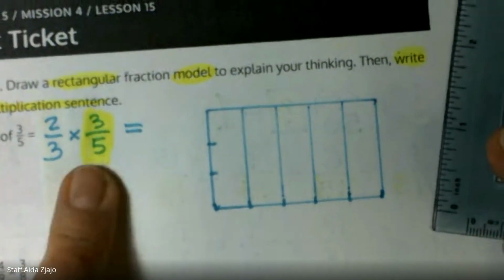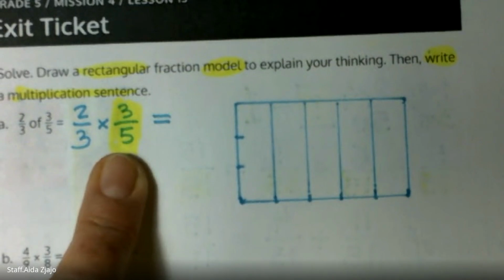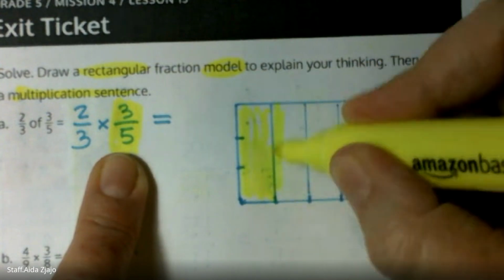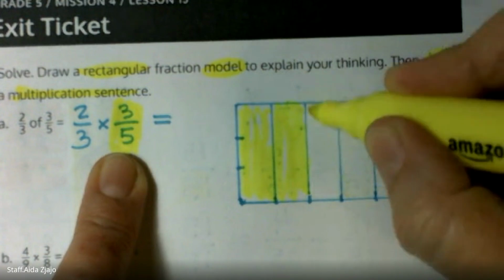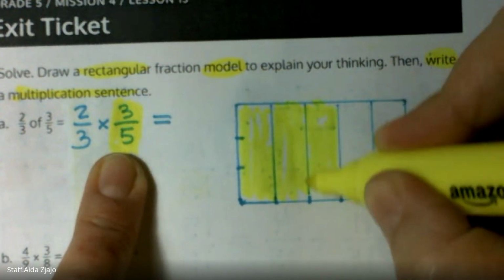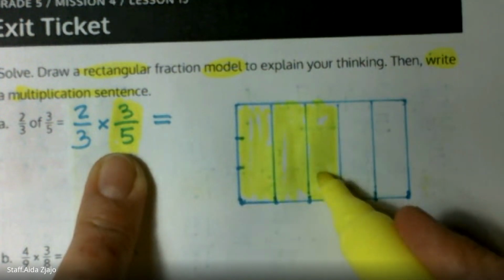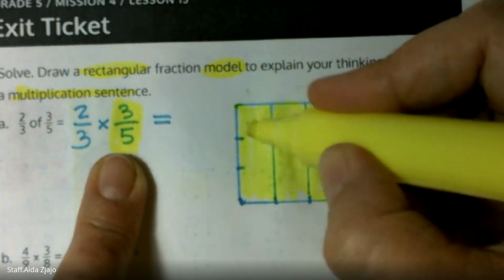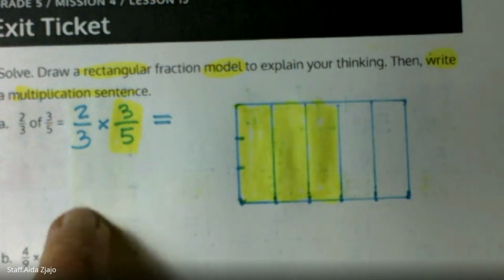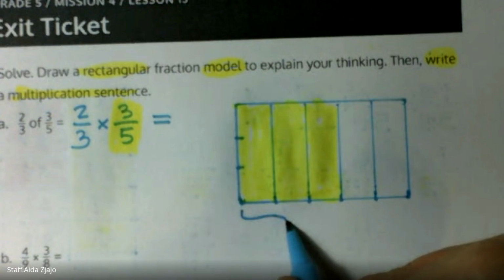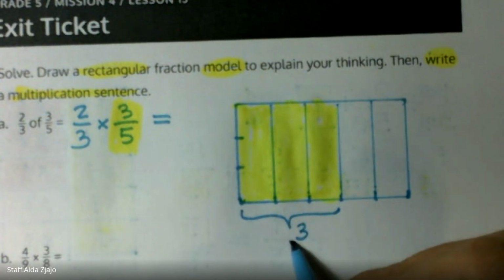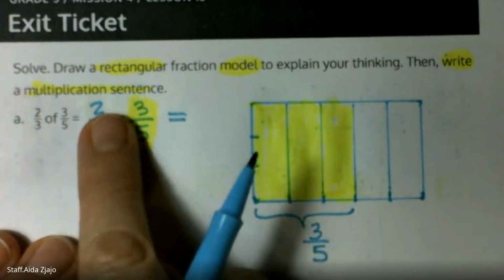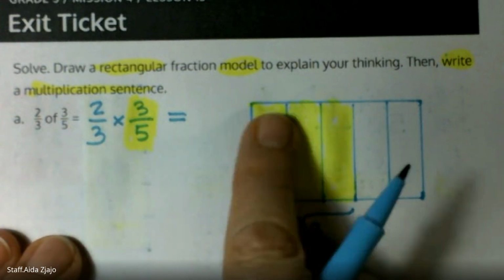So first, it represents 3/5. 3/5 means 1/5, 2/5, 3 out of 5 pieces. You can see that this is 1, 2, 3 out of 5 pieces. So 3/5 is a part of a whole. Now, when you have 3/5, you need to find what is 2/3 of this.